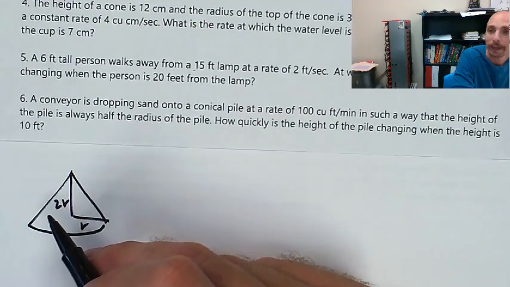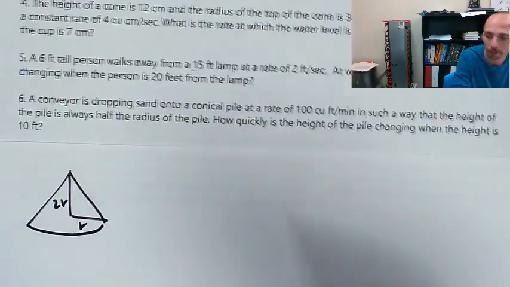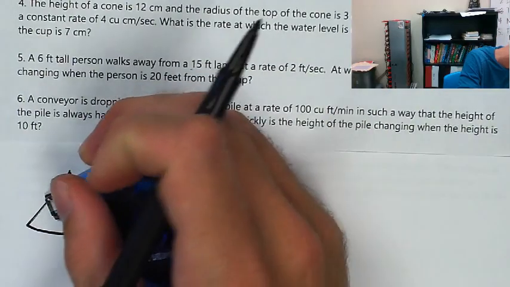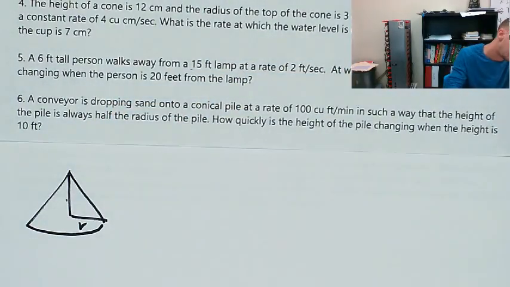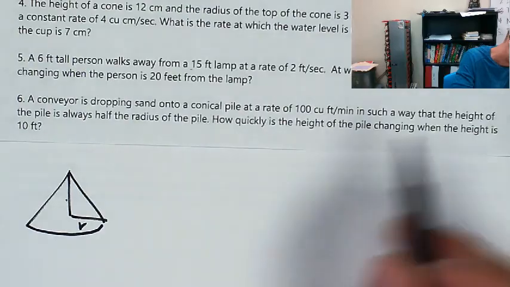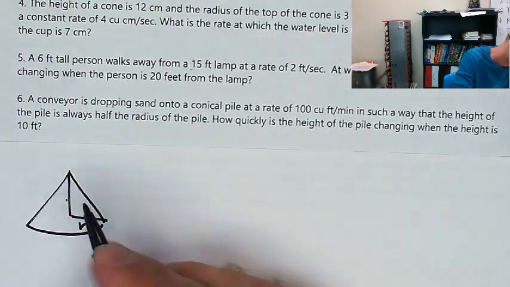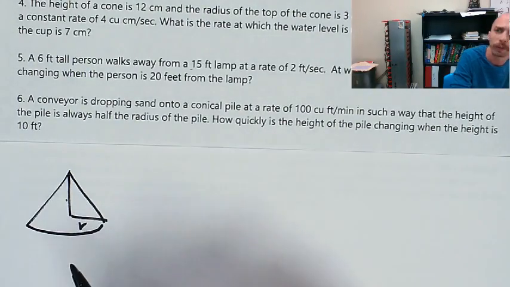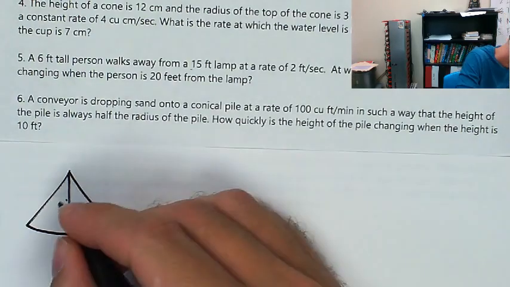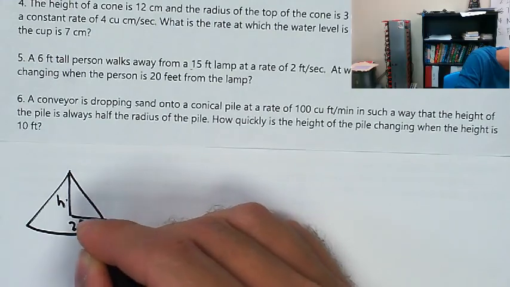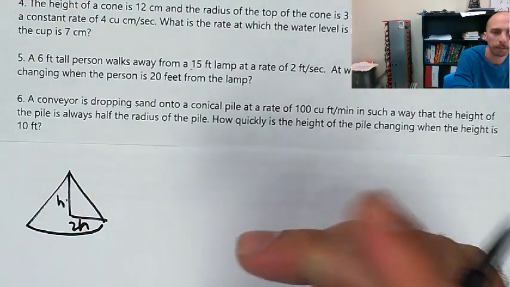Well, if I want dh/dt, I probably shouldn't be writing this in terms of r then, right? I'm going to probably say that if the radius... Wait, the height is half the radius. I don't think I even wrote that right the first time. The radius is twice the height. So I've got height and twice the height. Yes, because it's a wide pile.